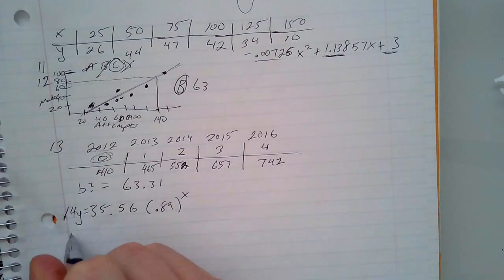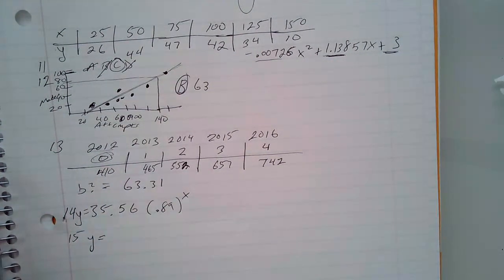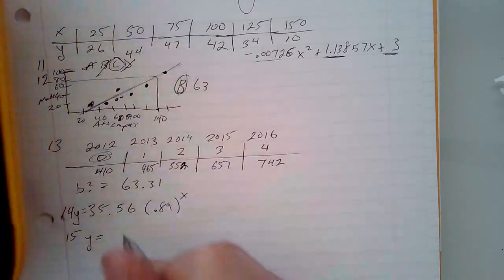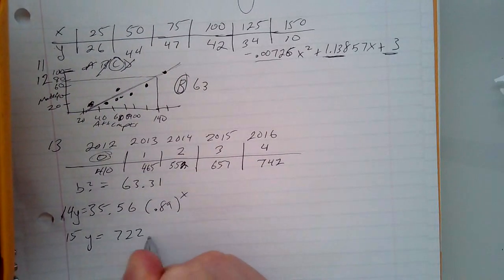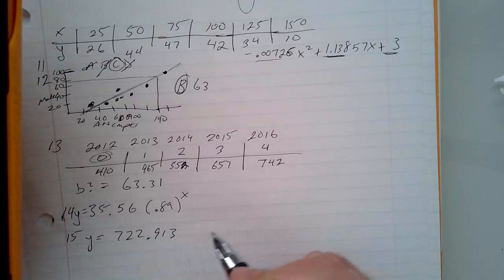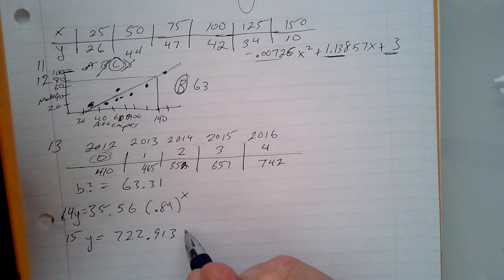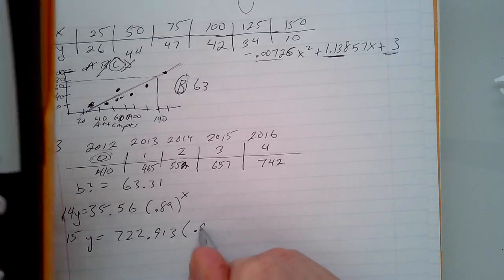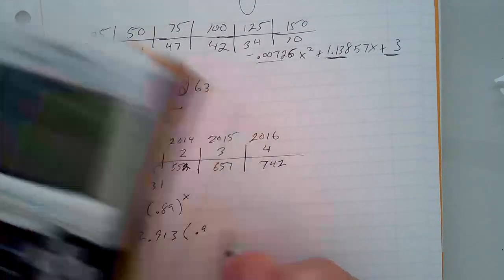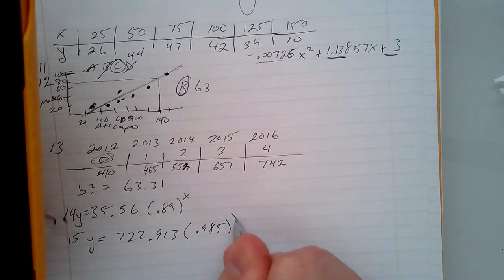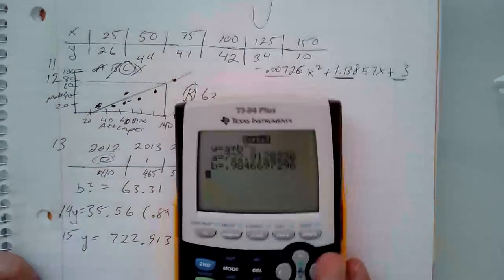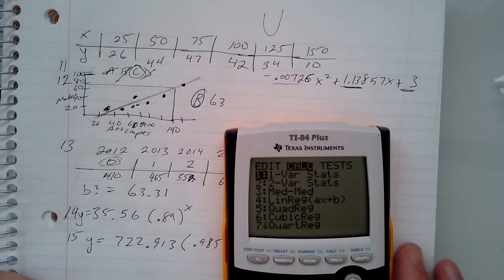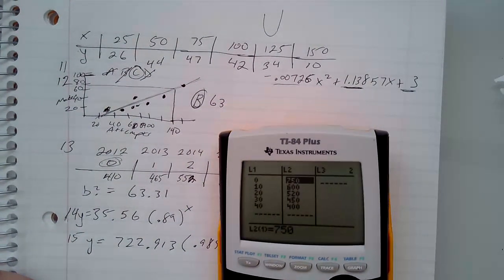We're using that equation, y equals, I'm going to round here to 722.913, so y equals 722.913 times 0.985 to the power of x. Let's see. Let me make sure I didn't do anything wrong. Nope, I did everything right.